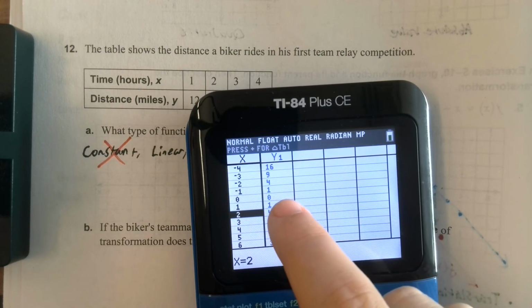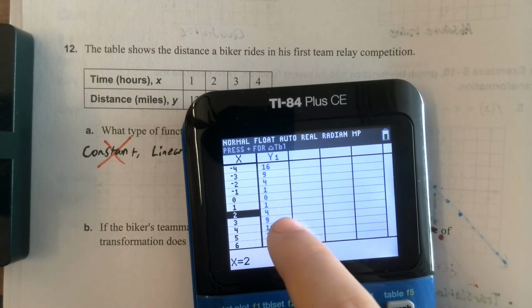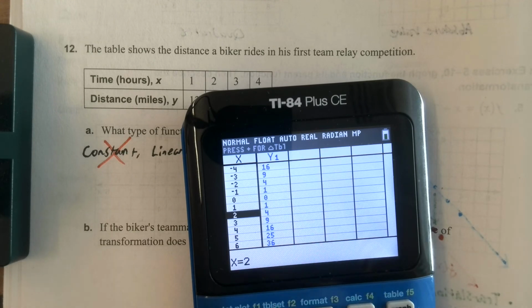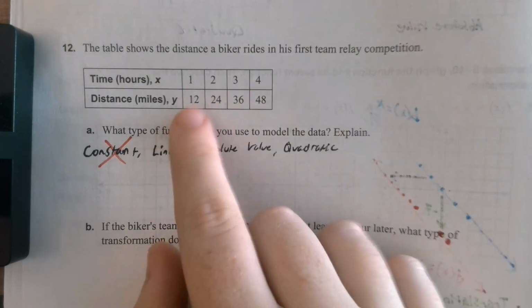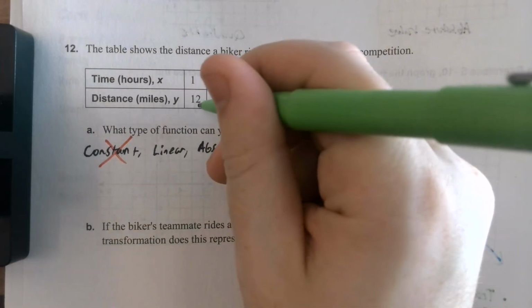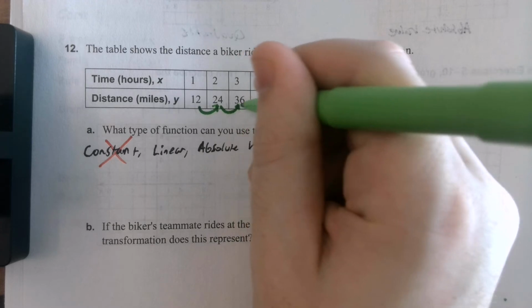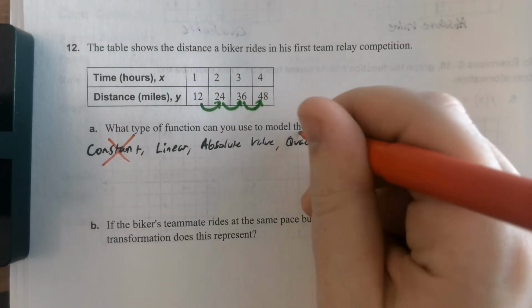To get from 0 to 1 is just 1 away. To get from 1 to 4, it's 3 away. To get from 4 to 9, it's 5 away. To get from 9 to 16, it's 7 away. Is that what's happening in our table here? Are we going up by more and more every time? No, we're not. We're going up by the same amount every single time. So it's definitely not quadratic.